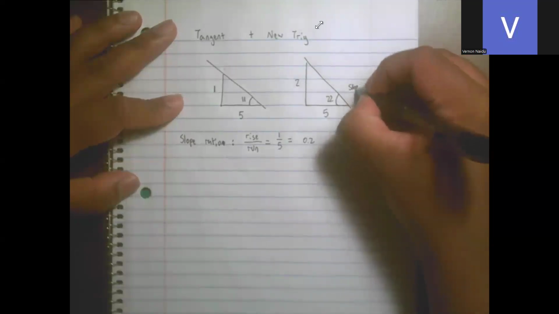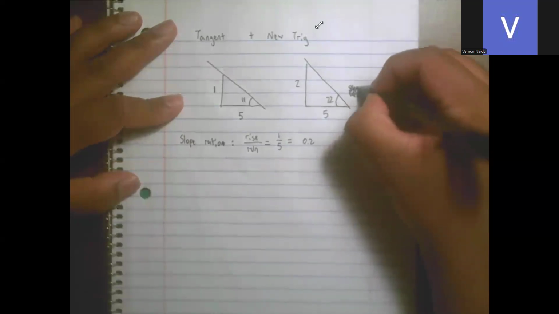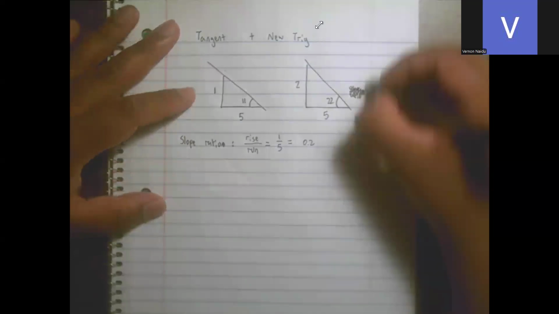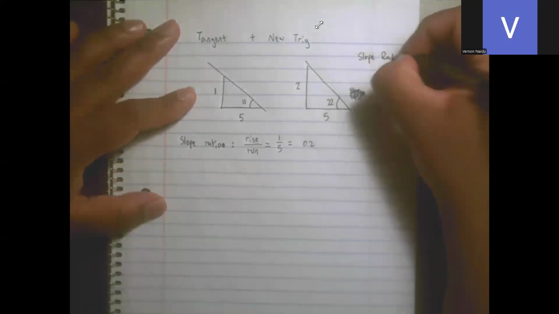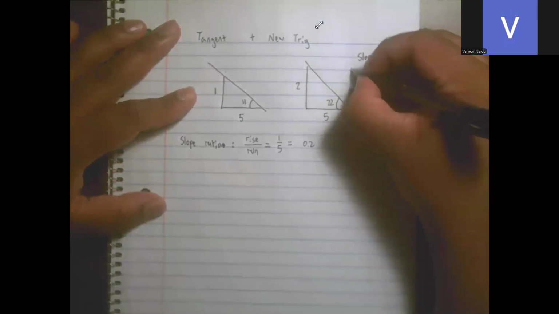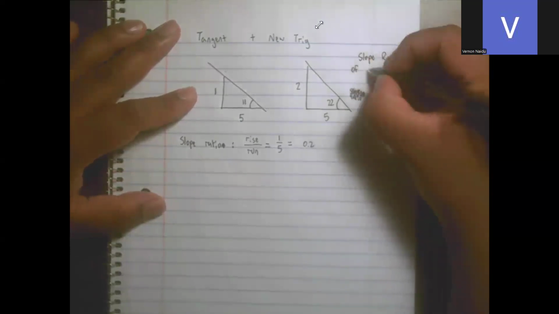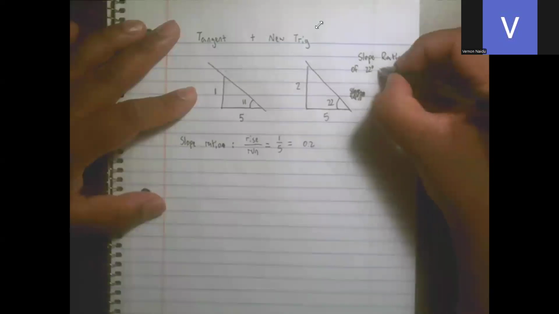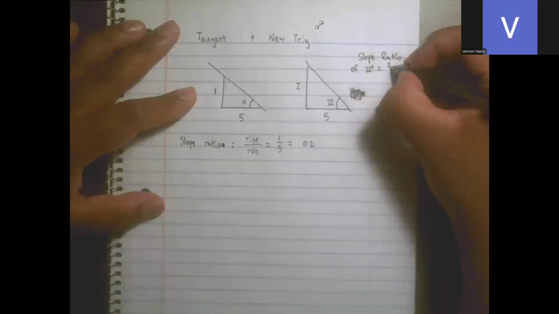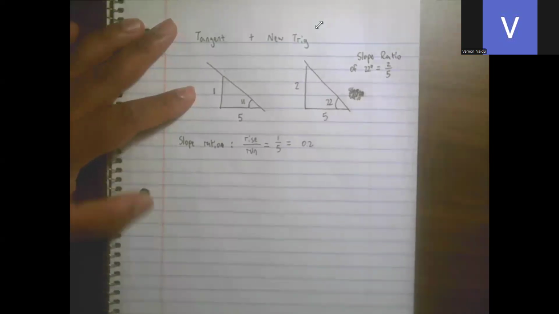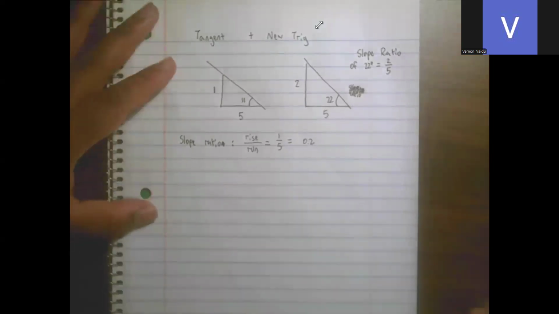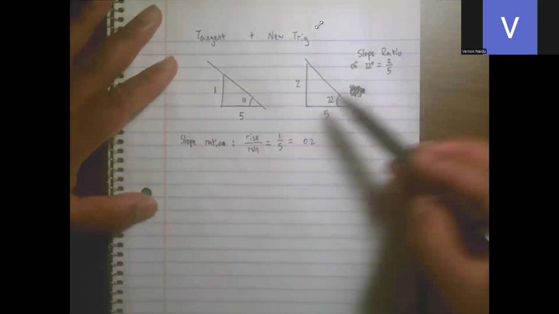So the slope ratio of 22 degrees is going to be equal to 2 over 5. So that was what we first started learning about tangent.